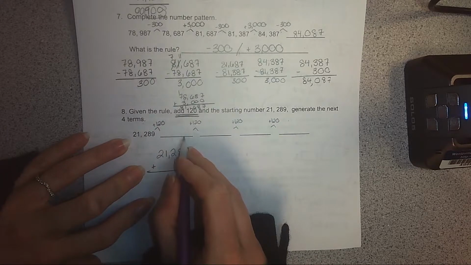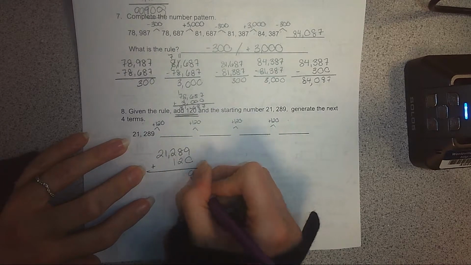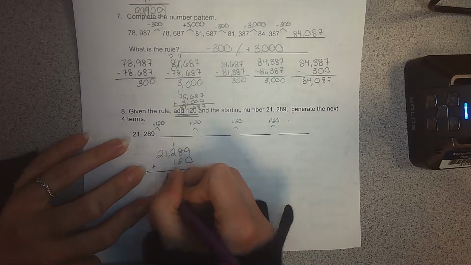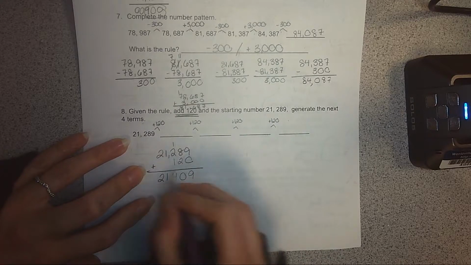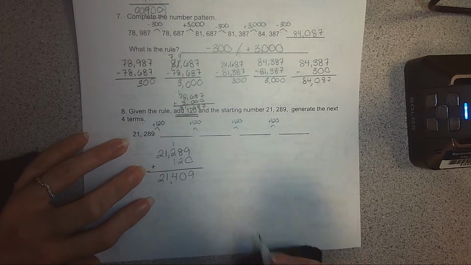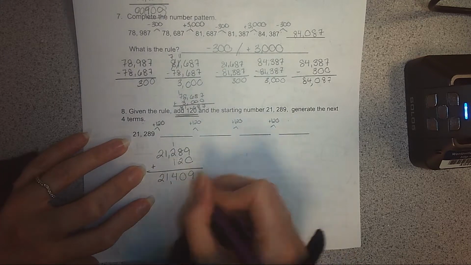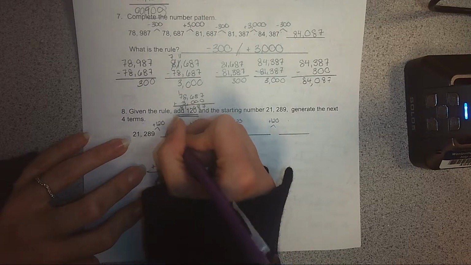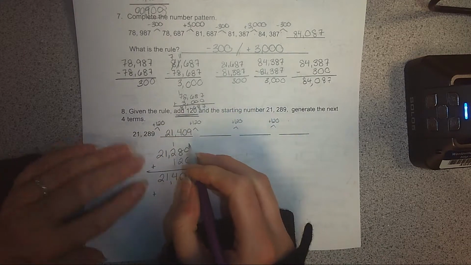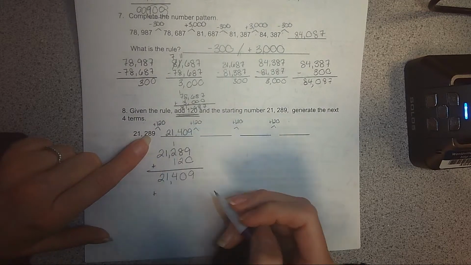So let's find our first answer. 21,289 plus 120. It is so important to take our time because with each problem, there's the possibility of making an error that would then set off a chain reaction. So check your work. Yep, 28 plus 12, that's 40.